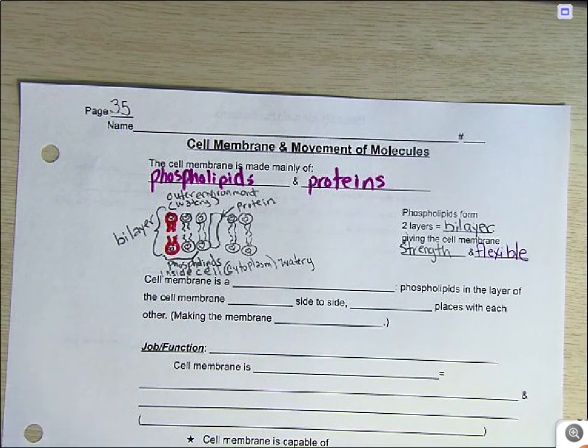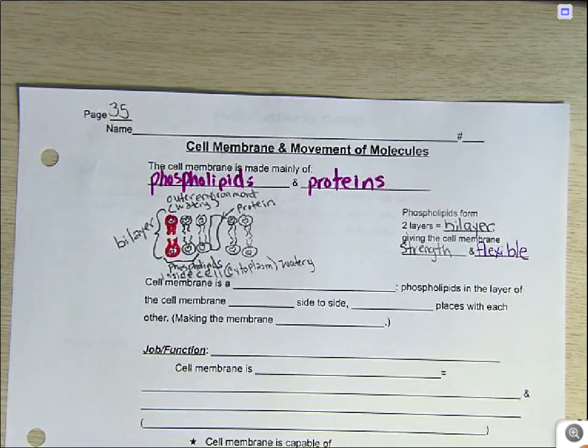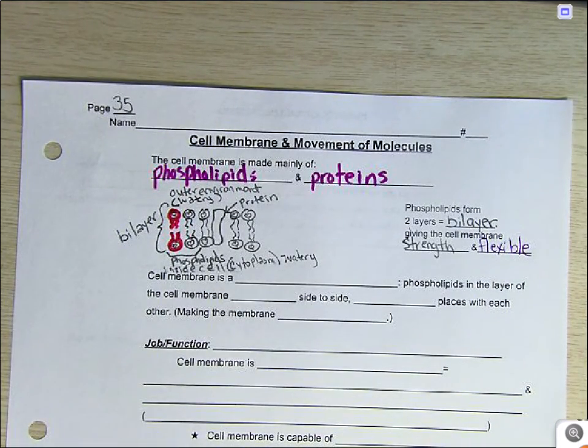So because the cell membrane is made up of this two-layered phospholipids, it allows it to be strong so that things can come through and go out without breaking the cell membrane, because if we break the cell membrane, what's going to happen to the cell? It's going to be damaged. It also allows it to be flexible to allow certain things to go in and out of the cell. Any questions with that? Alrighty.